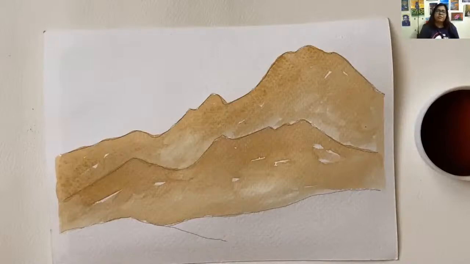Just complete this mountain range, everyone. Next, we will move on to this land area. The land area that is there at the bottom of the paper. We will move on to that.